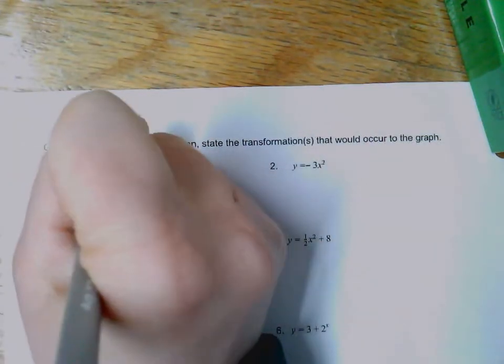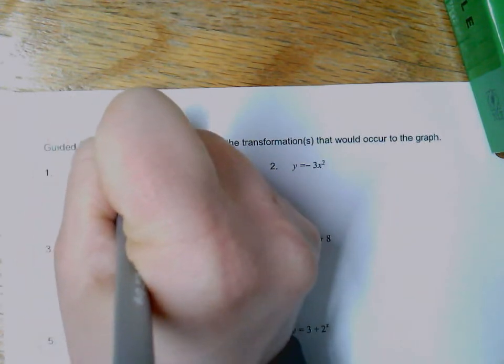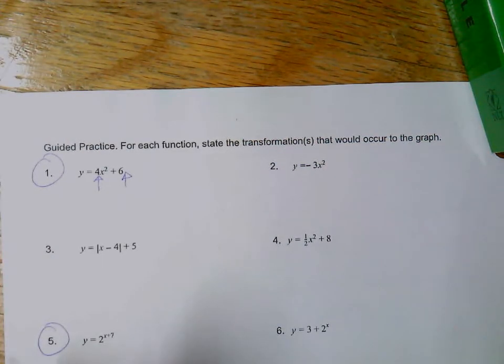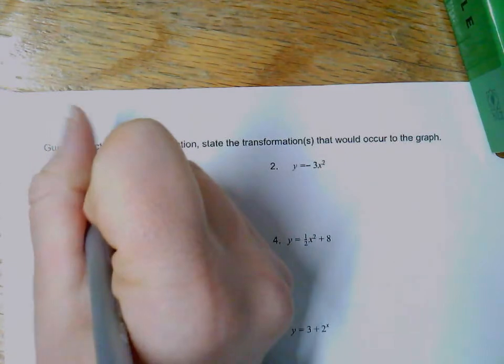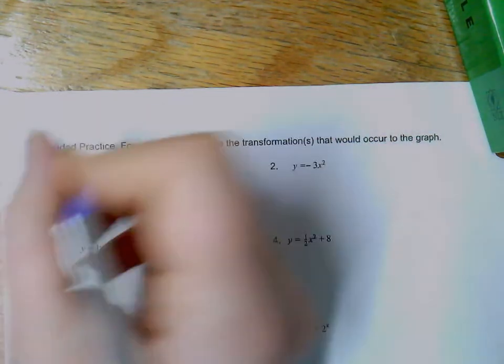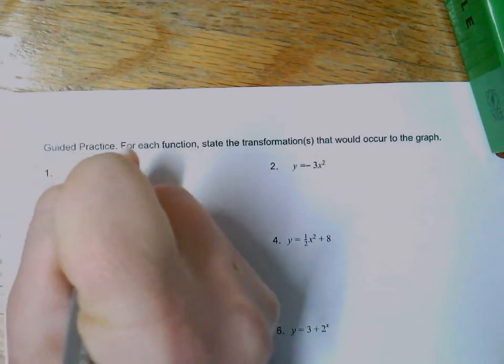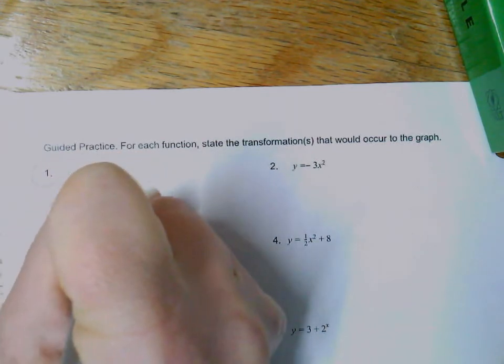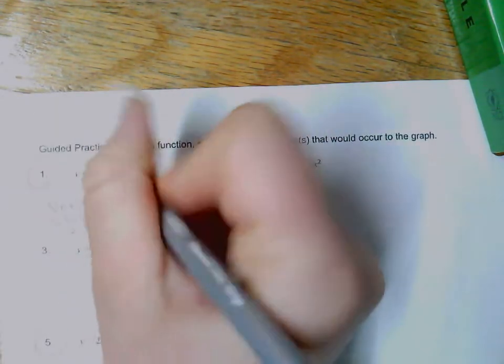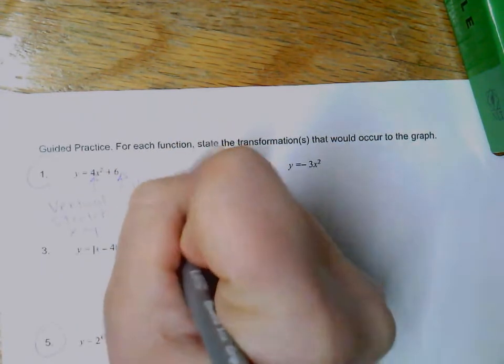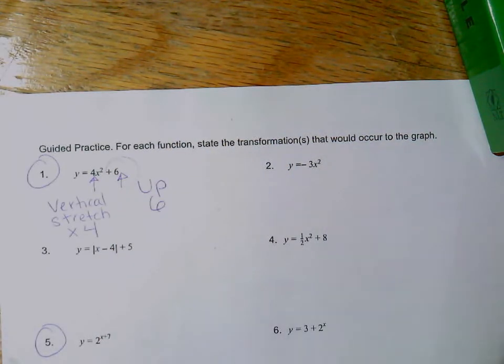The two changes being made are this 4 and this 6. So what are those actually doing? The 4 is multiplying the function by 4. So it's a vertical stretch by 4. And this is outside the function, so it's going to move me up 6.